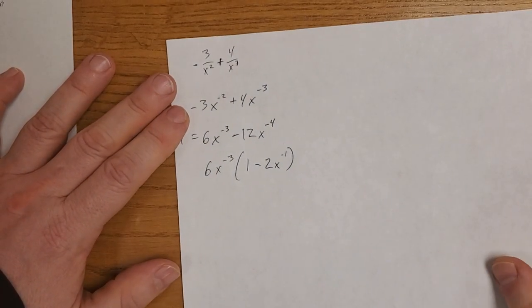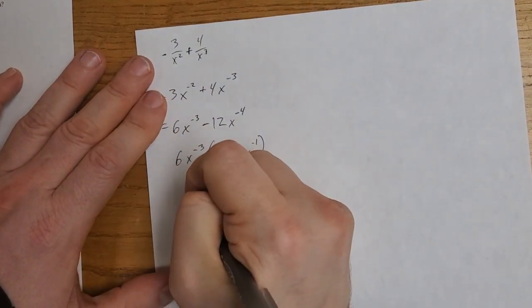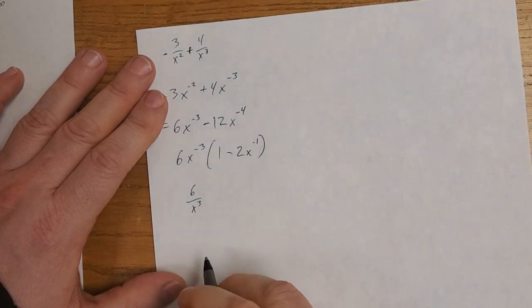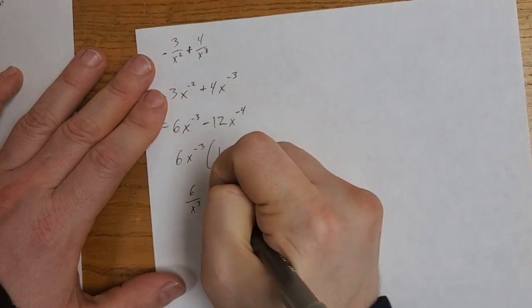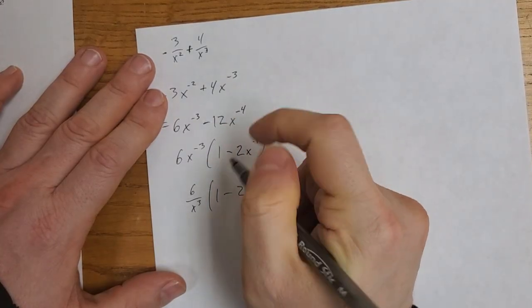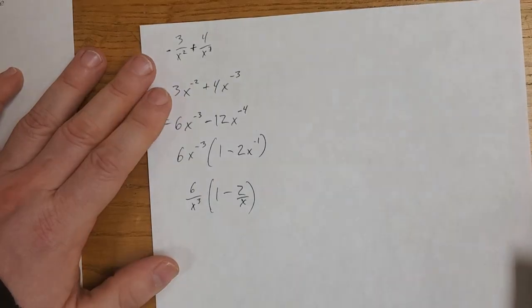And we're going to rewrite this back to something a little more familiar for convenience. So 6 over x to the third times 1 minus 2 over x.